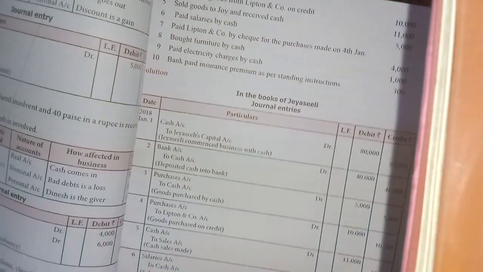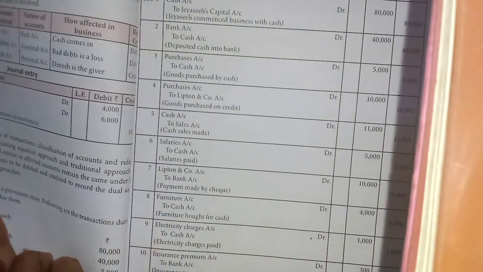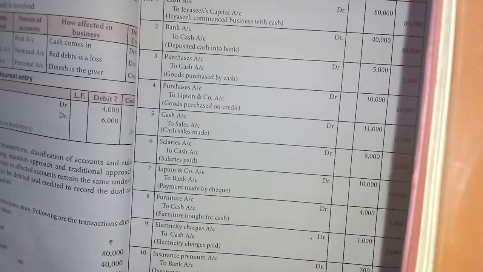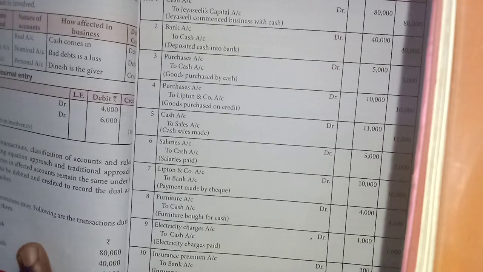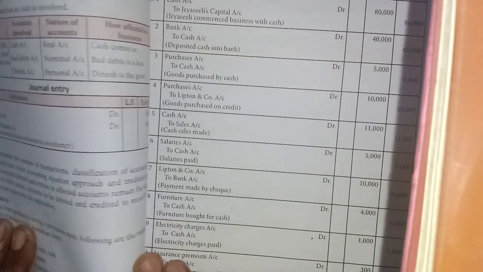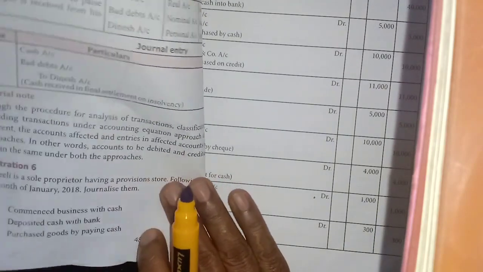First we will read the illustration. J. Seeley is a sole proprietor having a provision store. Following are the transactions for the month of January 2018. Journalize them. First one, commenced business with cash.